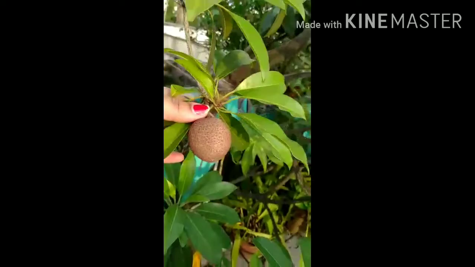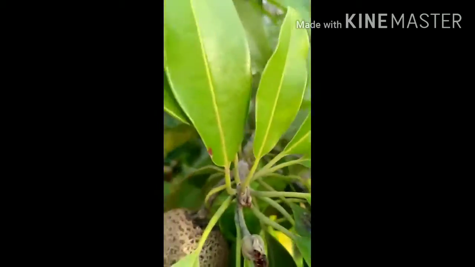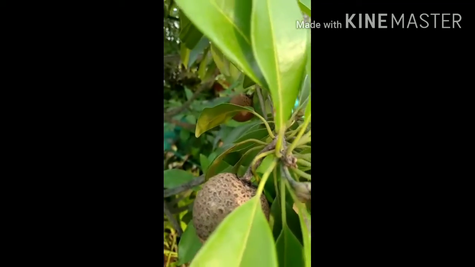See, this is in Bengali we call this shobeda, and the common English name is chiku. It is known as chiku fruit, and it is also known as noseberry, sapota, mud apples, and sapodilla plum.